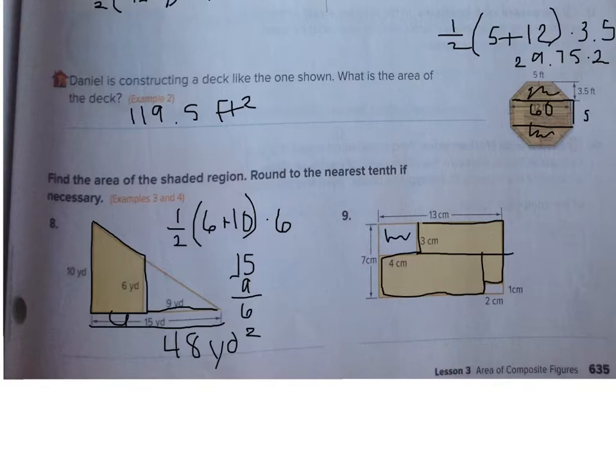And so from here, I see this is 4 centimeters and the whole length is 13. So for this length, I'm going to take 13 minus 4, which will give me 9. And so we'll take the height and base, 9 times 3 to get us 27 for this rectangle.